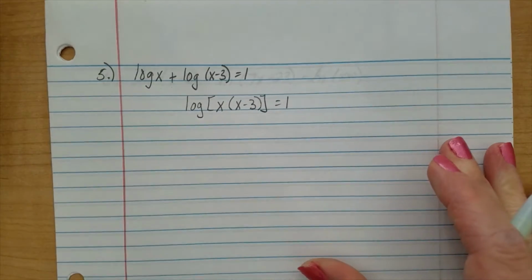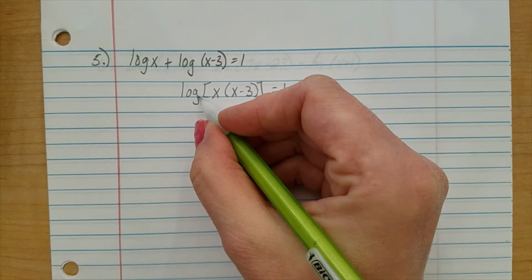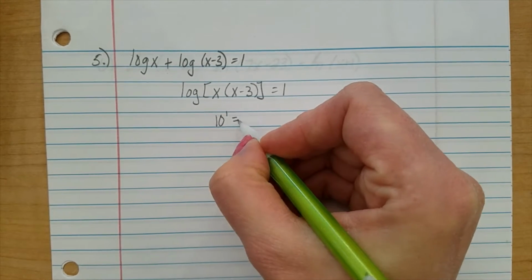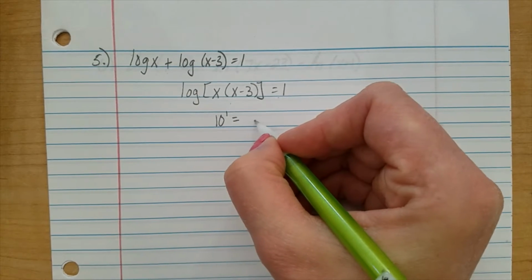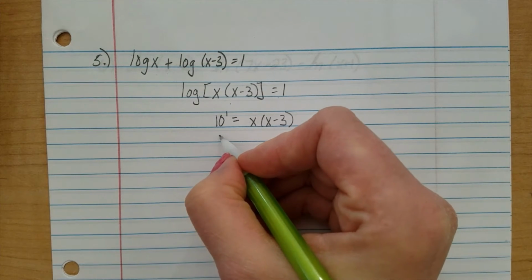equals 1. From here, we're going to put this in exponential form. My base, it's a common log, so my base is 10. 10 to the first power equals the argument, which is x times x minus 3. And now let's clean this up.